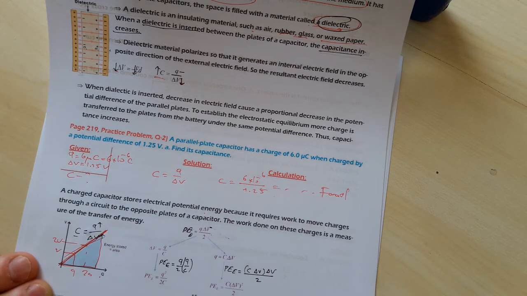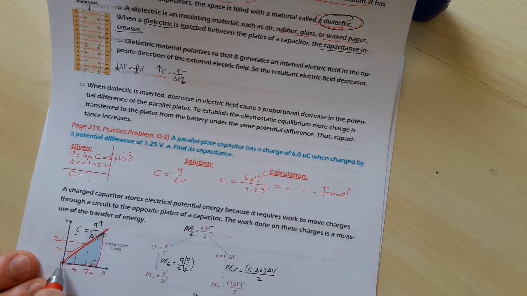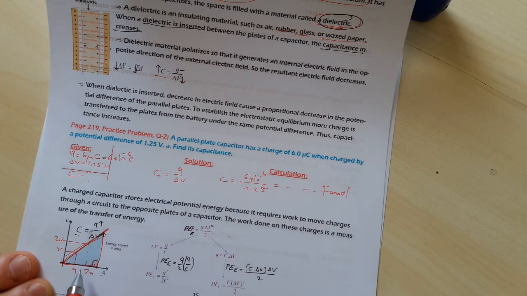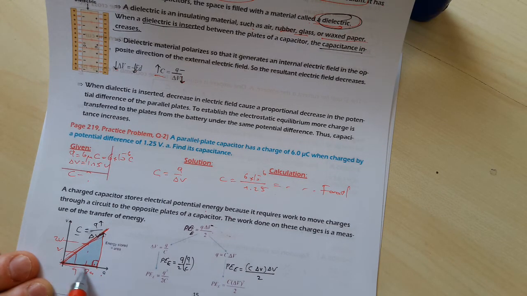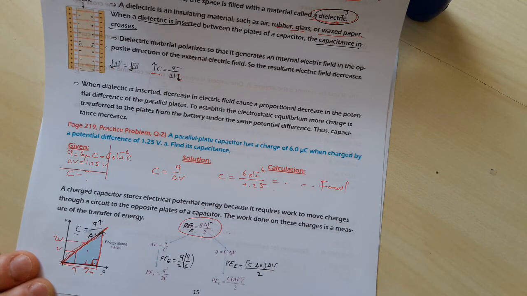So the area under the graph will give us the energy stored in the capacitor. How can you find this area? This area is a triangle. Triangle area is one side multiplied by the other perpendicular side divided by 2. One side is Q, the other side is delta V. So Q times delta V divided by 2 is the energy stored in a capacitor.